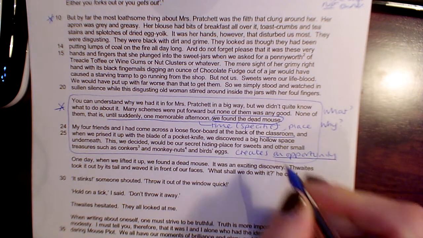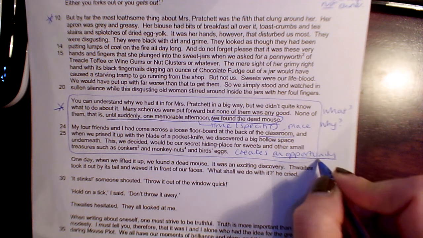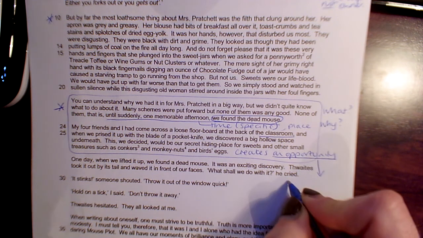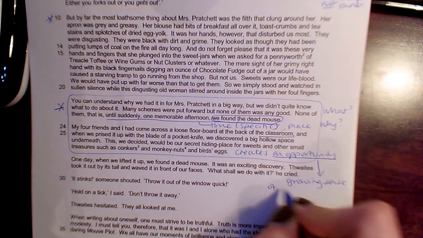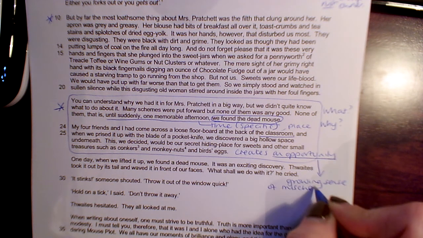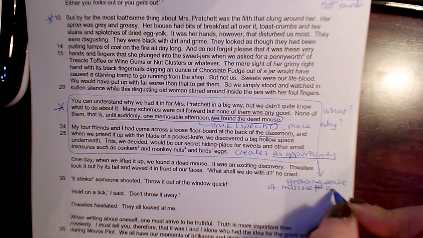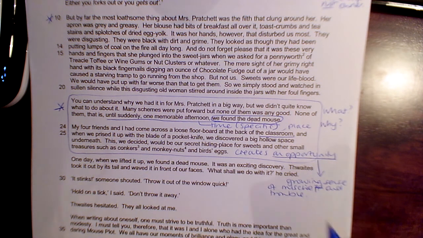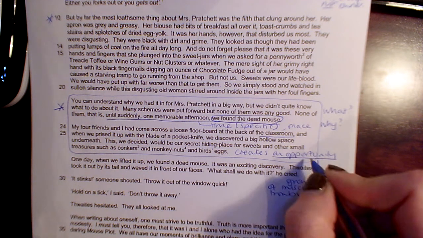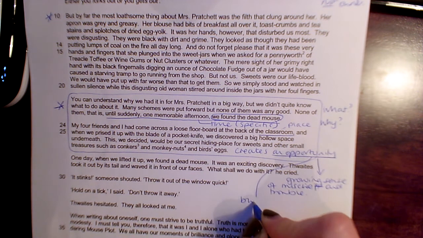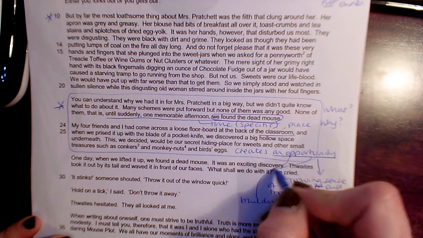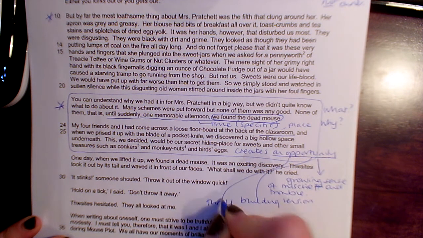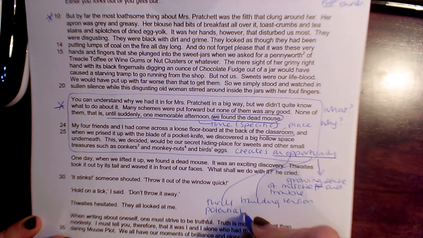So the mouse has created an opportunity for the boys, and for the readers we get this growing sense of mischief and trouble. We get a building of tension and the thrill of this potential prank.